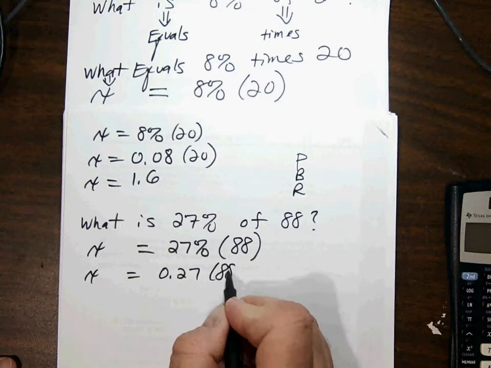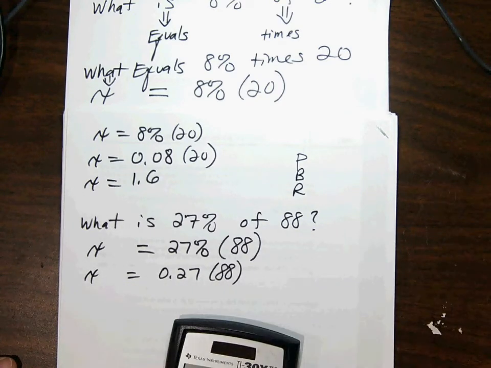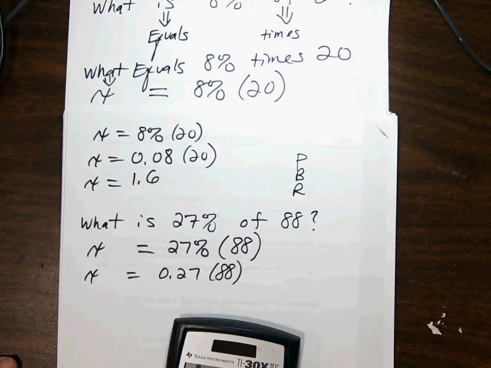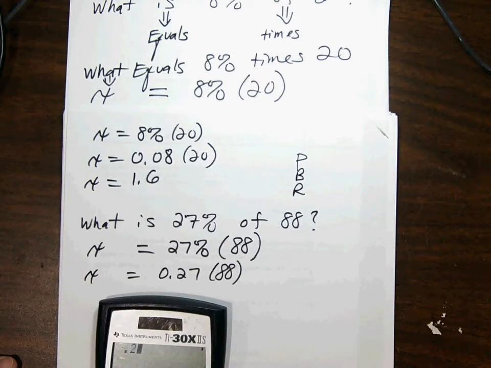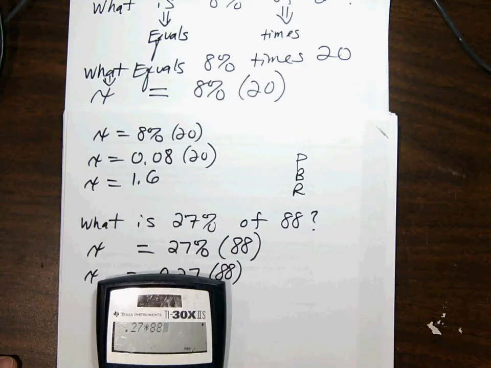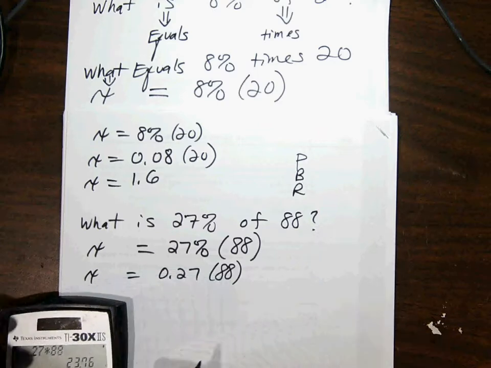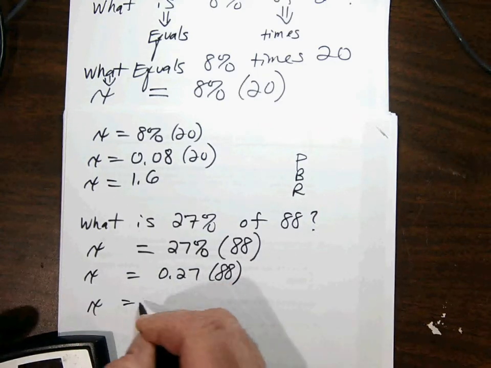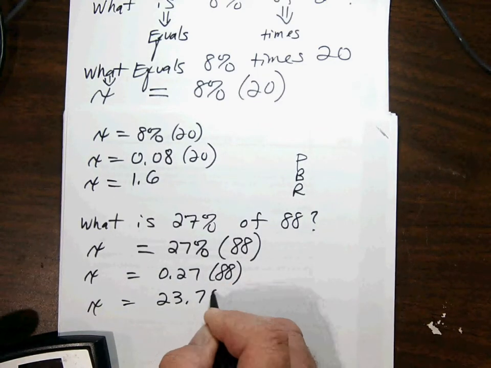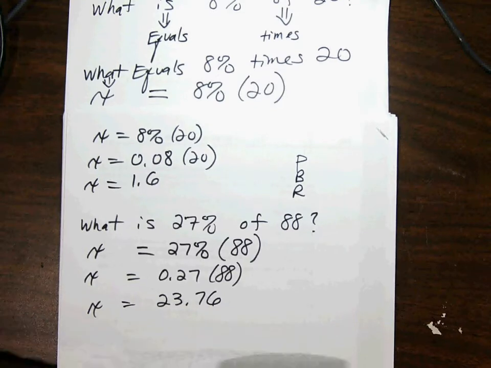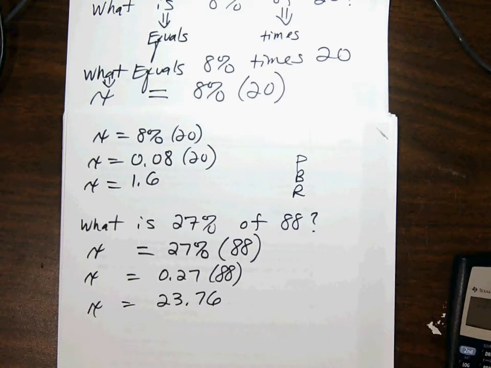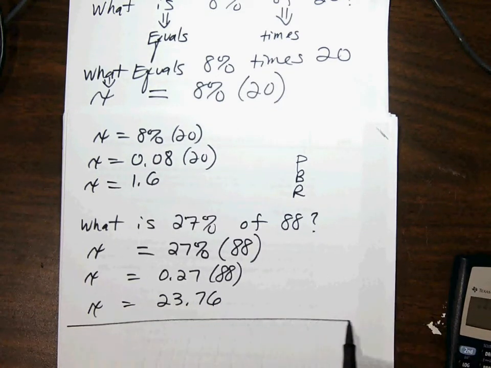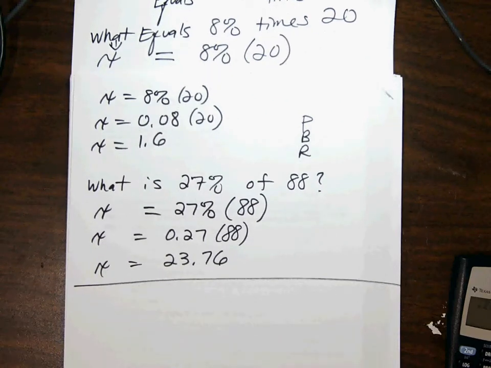So 0.27 times 88 equals 23.76. Okay, 23.76 is 27% of 88. We've answered the question. And so that's one way we can ask this question.